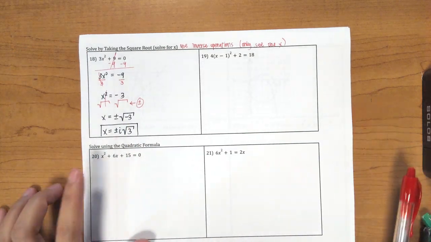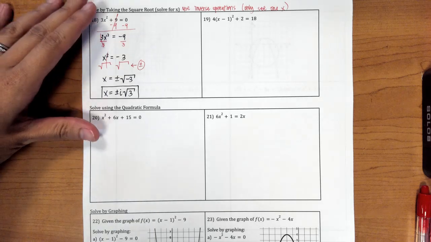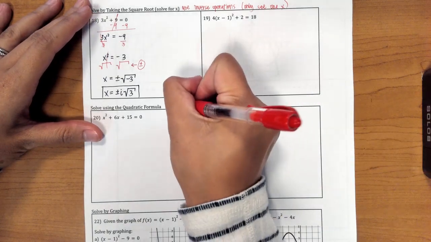The quadratic formula, you are going to be using the formula, which is x equals.